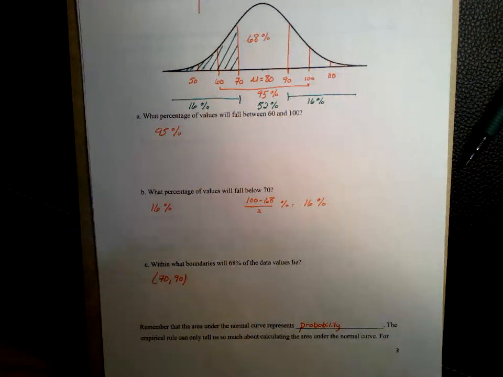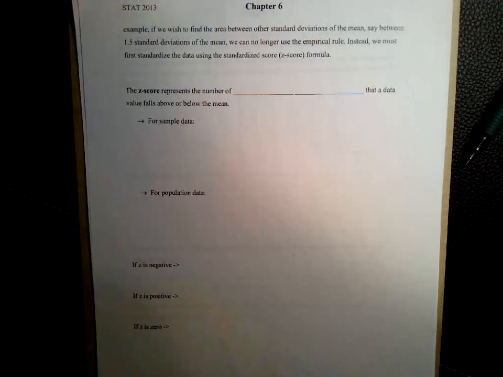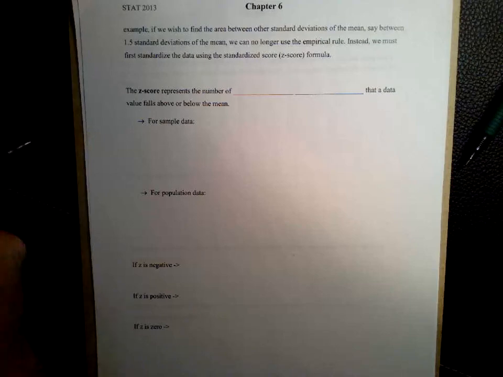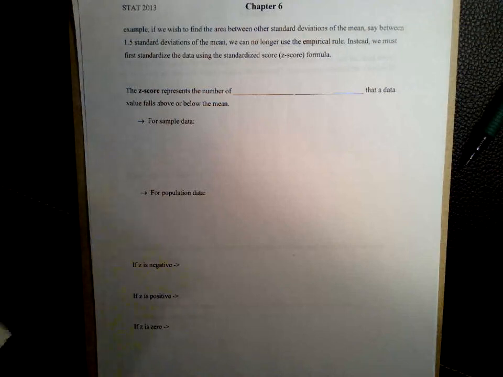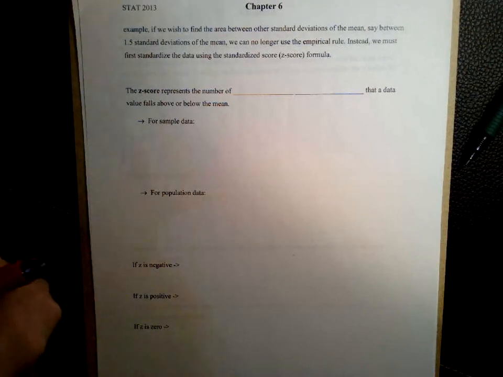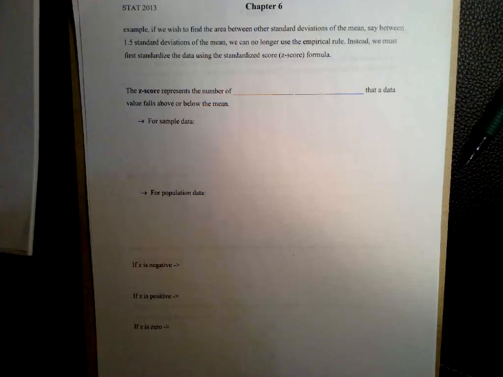The empirical rule can only tell us so much about calculating the area under the normal curve. For example, if we wish to find the area between other standard deviations of the mean, say between 1.5 standard deviations of the mean, we could no longer use the empirical rule because it only tells us within 1, 2, or 3 standard deviations of the mean an approximation of the percentage of data values that are in that range. Then we need to introduce something a little bit more standard, and we're going to call this a z-score.